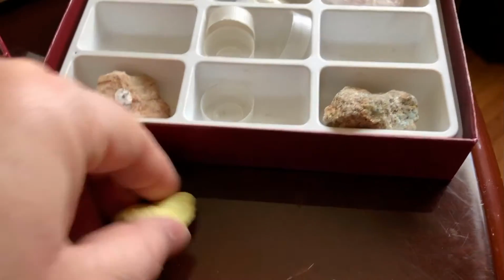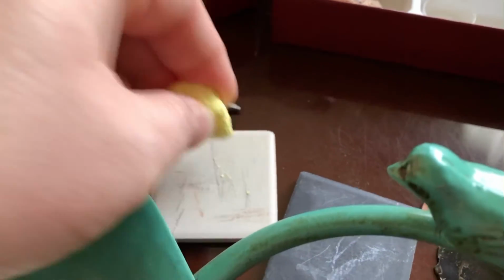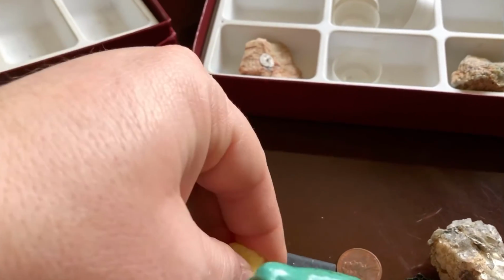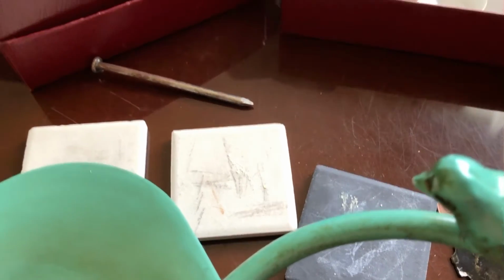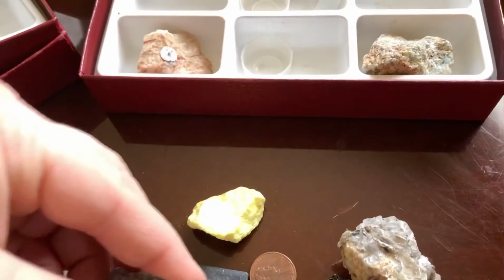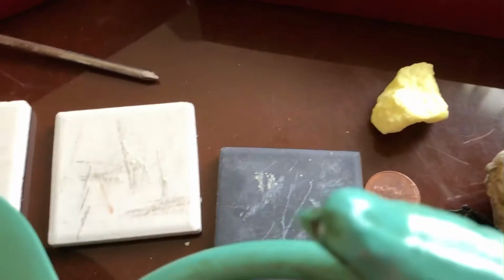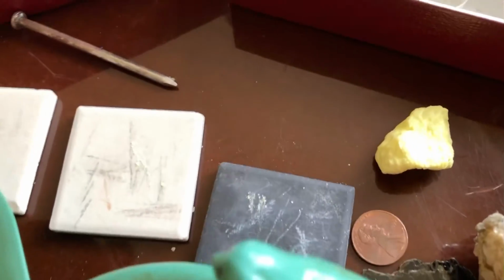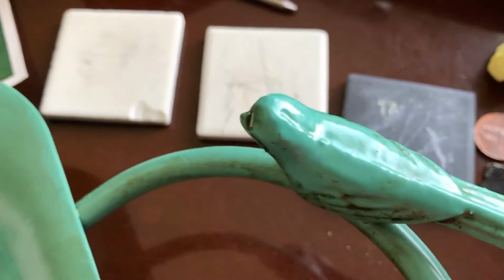Now, I do want to show you a little bit of the streak test here. Let's see if we can get sulfur to create a streak for us. Can you see that? Some minerals will leave a streak, some do not. They don't leave a very good streak there. Sulfur will leave kind of a yellow streak, kind of similar to its original color, but some minerals don't do that. Now, I think talc is going to leave a streak, and it will leave a whitish streak. But minerals like pyrite leave a greenish black streak to them. So a streak test is also something we can do to help us determine what mineral we have.